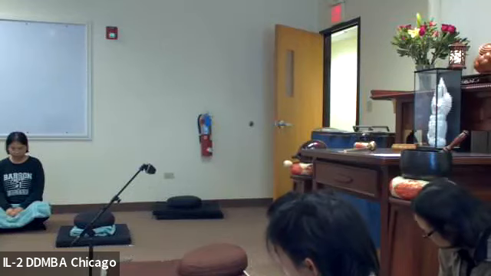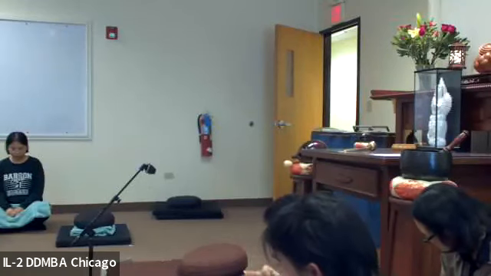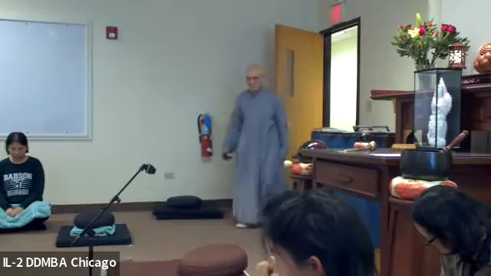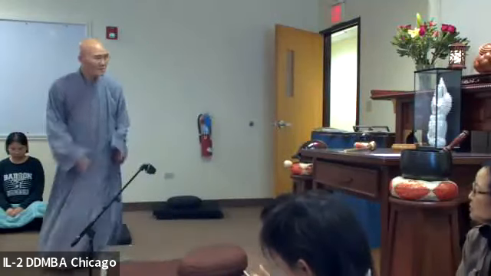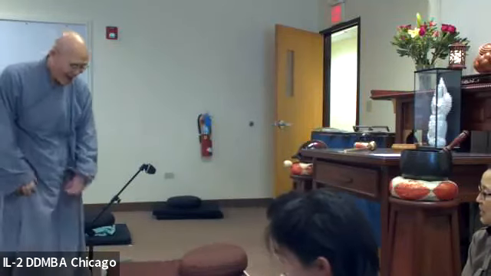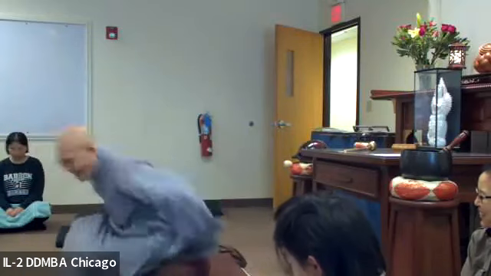And that deluded thought thinks that there is something to be perceived. That is the prerequisite for the ability to perceive. So this deluded thought thinks that I have to have this object to perceive in order for me to have this ability to perceive. And in the Surangama Sutra, it says, and so this is the way out of this, right?